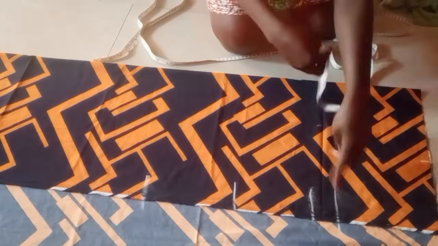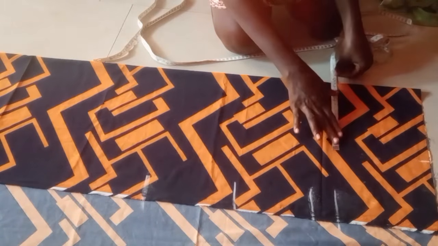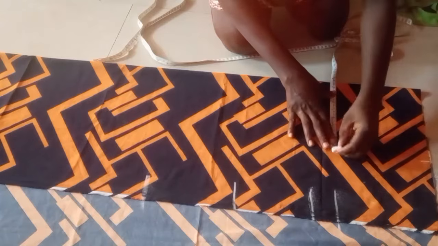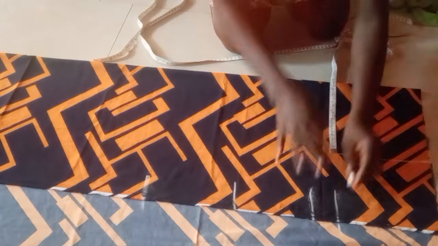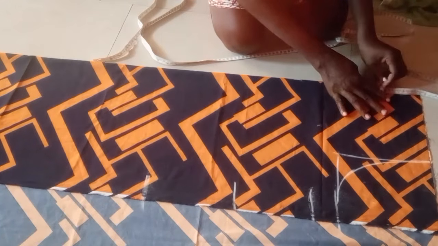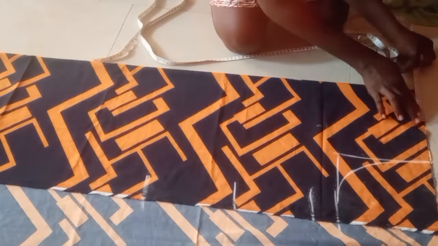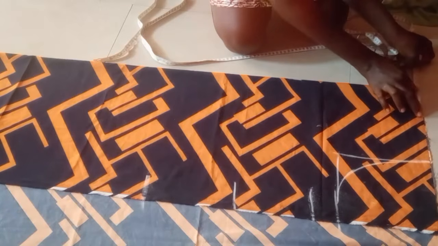I will still come to this part, which is my chest line. You know that your armpit line is your chest line. I will still mark the same thing I marked for the shoulder here too. Now I will connect them like this. Now for the neck depth, you will come down by 3.5 inches or any amount of measurement you want. Then for the neck width, I will use 3.5 inches too. So 3 by 3 inches.